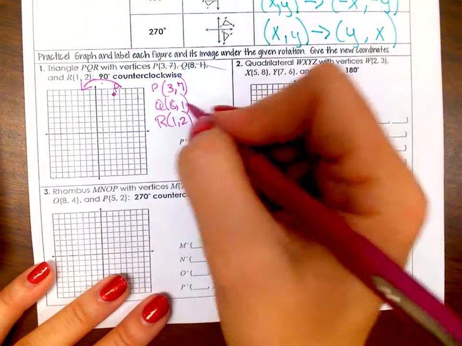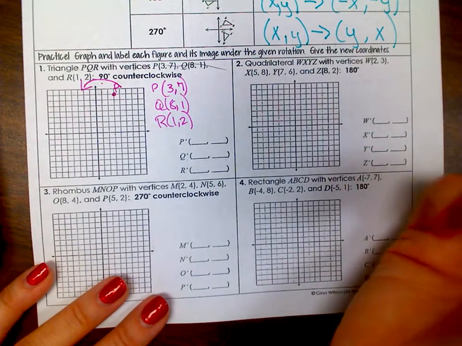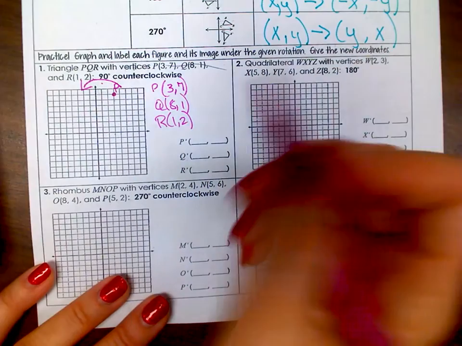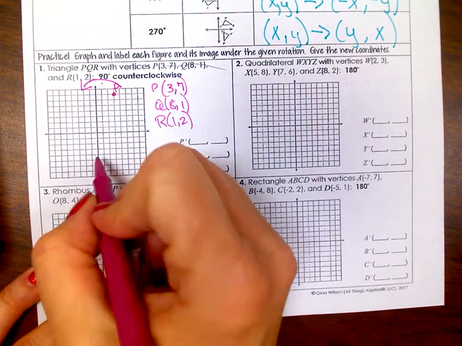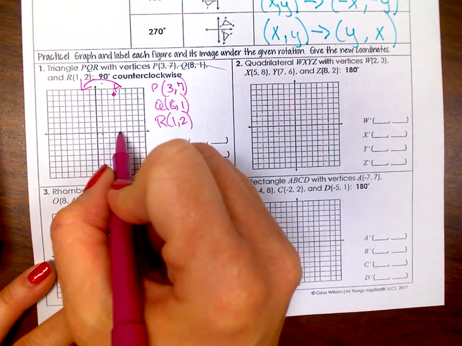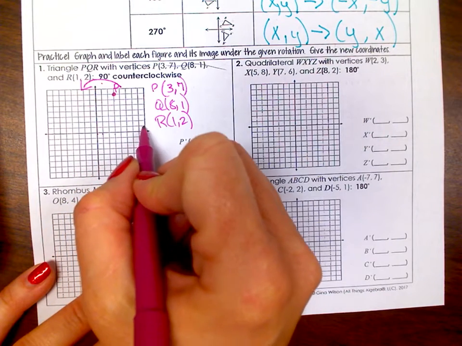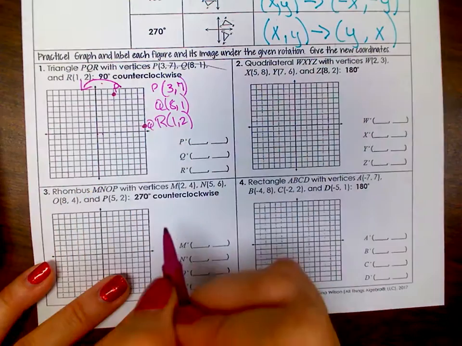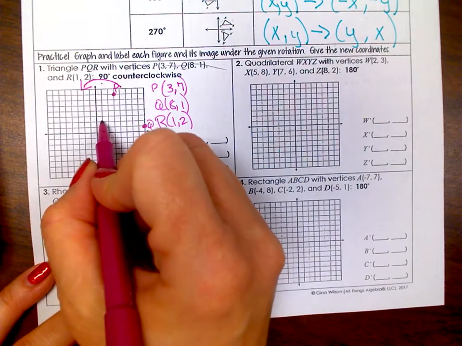So this is the pre-image, which is your original. And then your Q would be (8, 1). There's my Q. And R is going to be (1, 2).